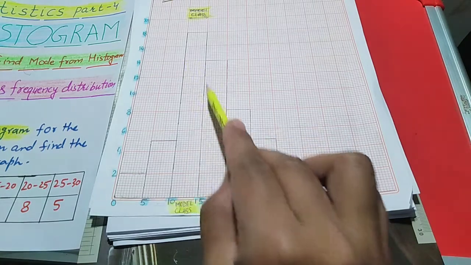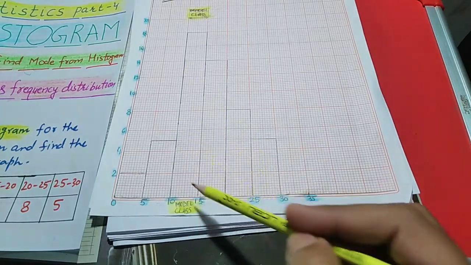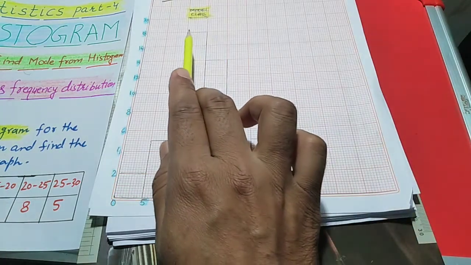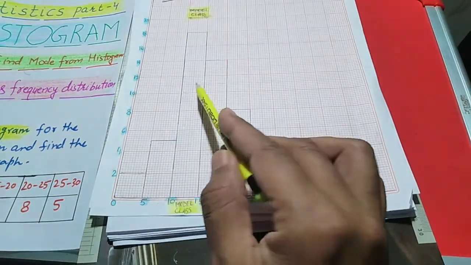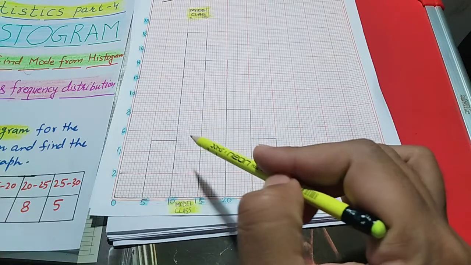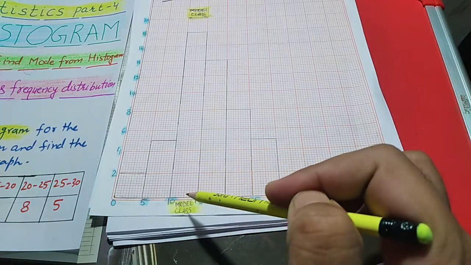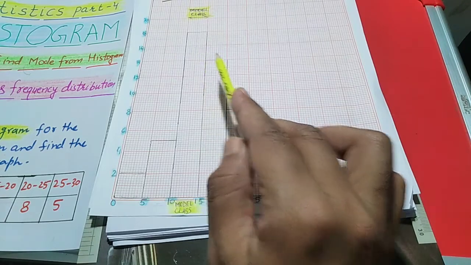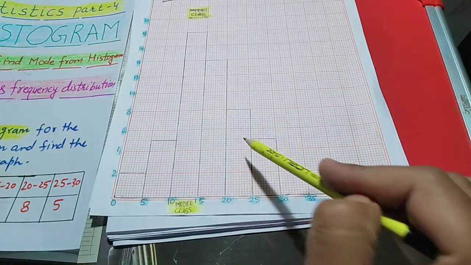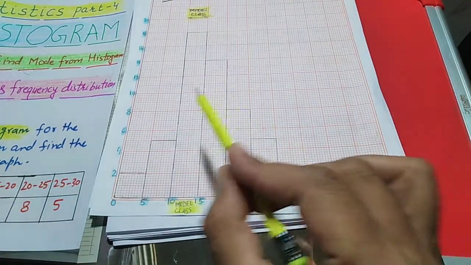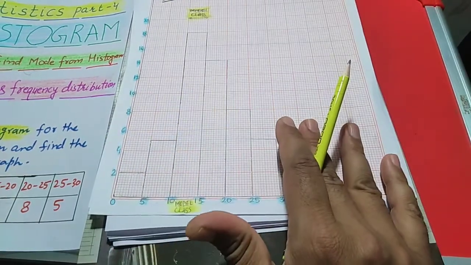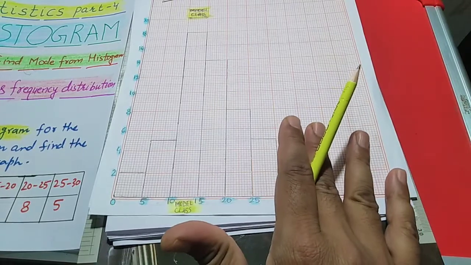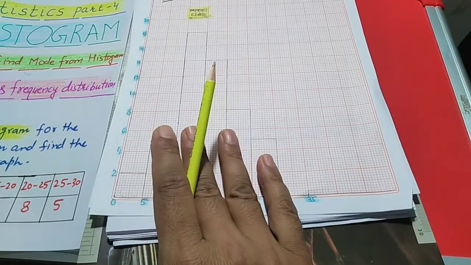The longest rectangle. And I have marked it modal class here and here, because this is the rectangle corresponding to the maximum frequency, and the length of the rectangle is maximum. All the rectangles I have made. Now this is called a histogram. The histogram has been drawn, but you have to find the mode.